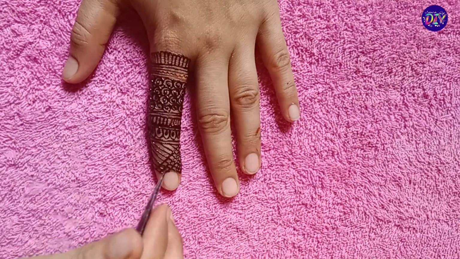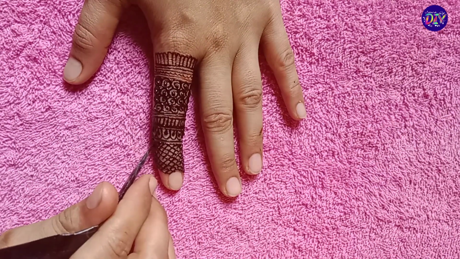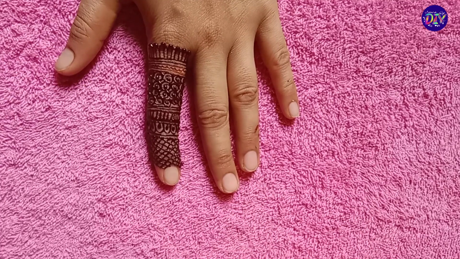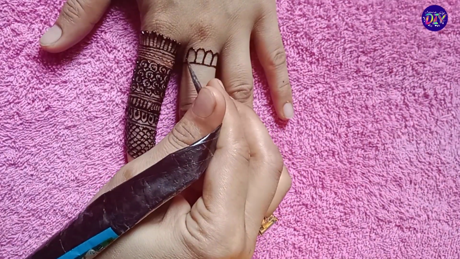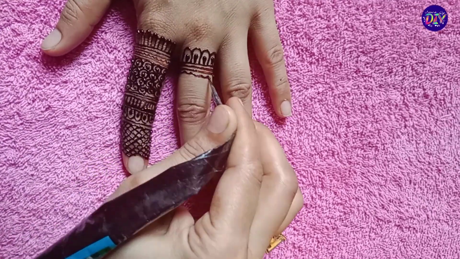If you want a bridal mehndi design, my channel has different types of bridal mehndi design: full heavy bridal mehndi design of the back hand, and tikki mehndi design is also available for bridal. It depends on you which type of mehndi design you would like.